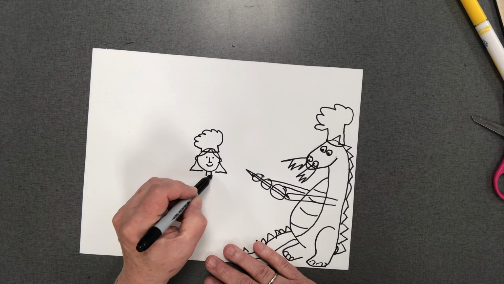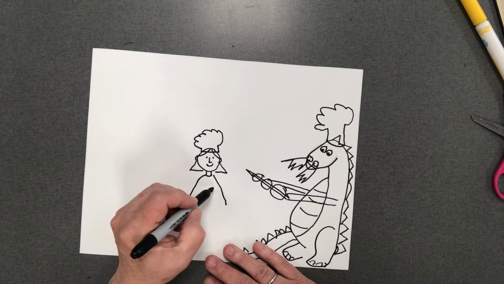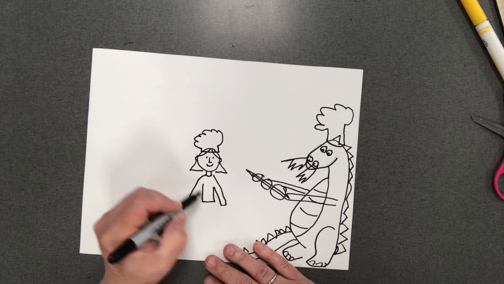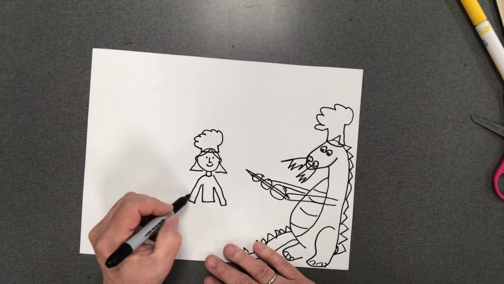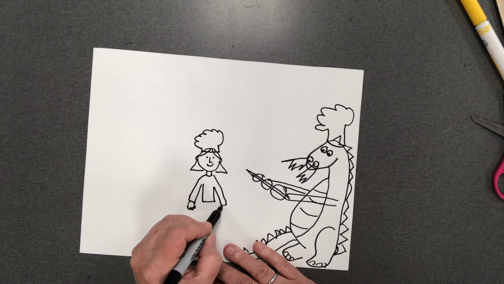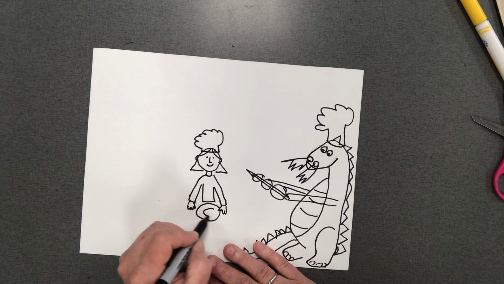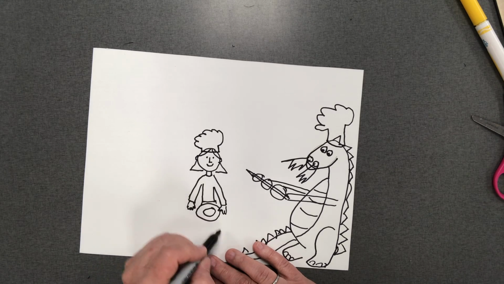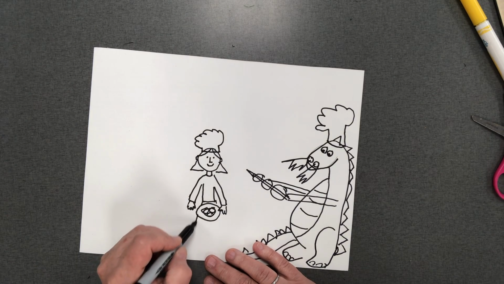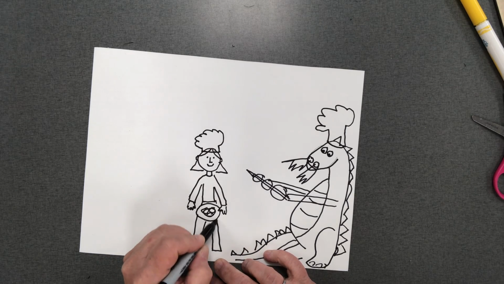And then think about what you want to be wearing and maybe what you want to be holding. I'm going to have me maybe holding a plate, getting ready to serve some things. Okay, hands and a plate. Okay, and then legs and feet.